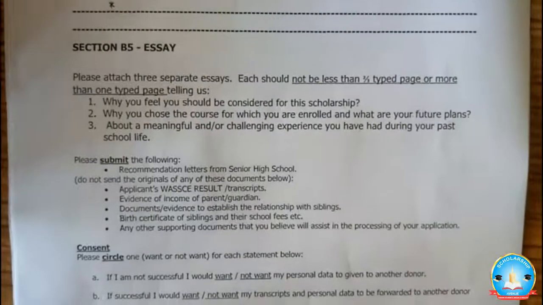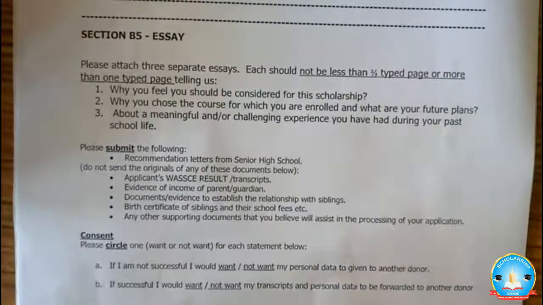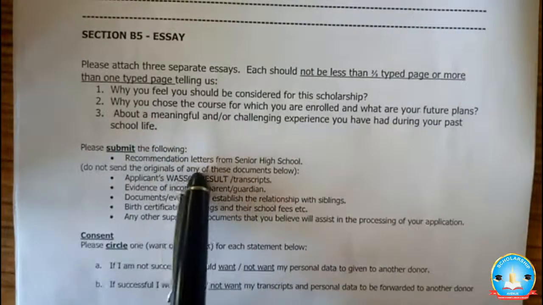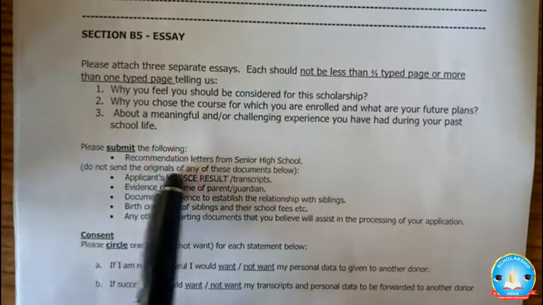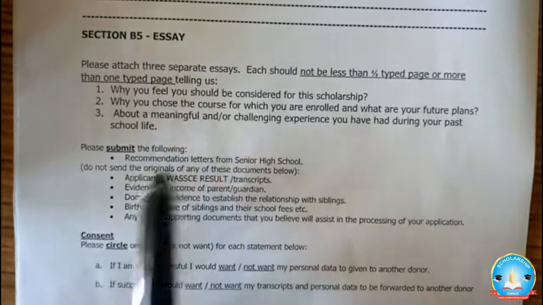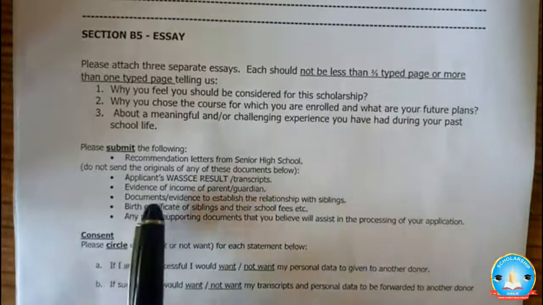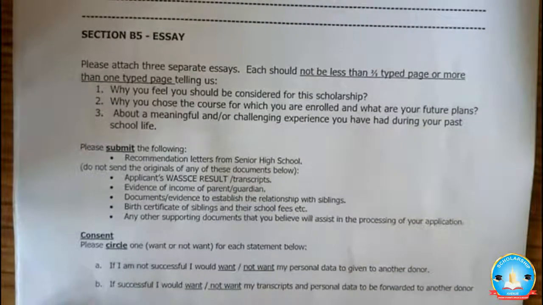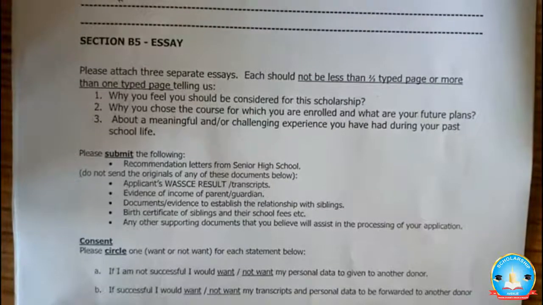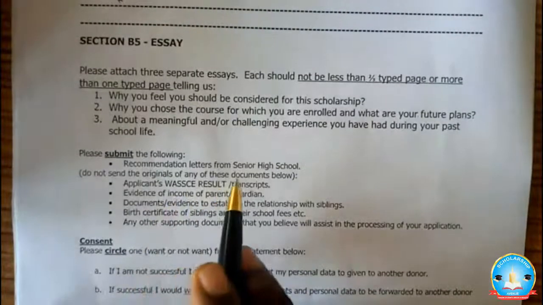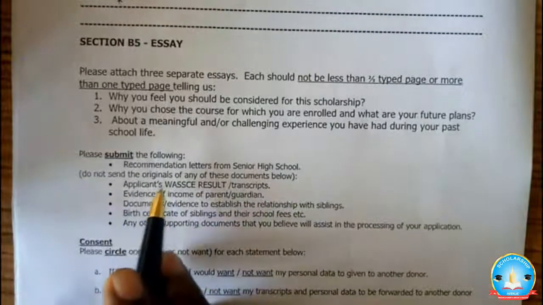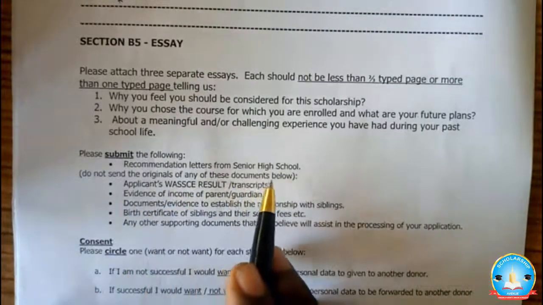Now, let's move to the next paragraph we have here, which is: please submit the following notes. These are very crucial because they are the credentials that are going to support your application. So, a recommendation letter from senior high school. Do not send the original of any of these documents below.